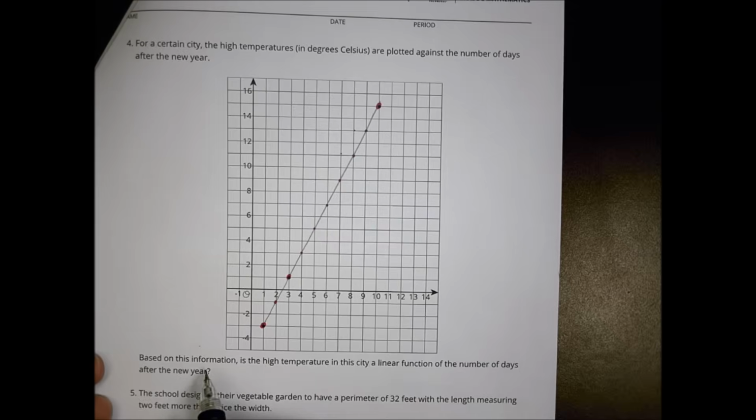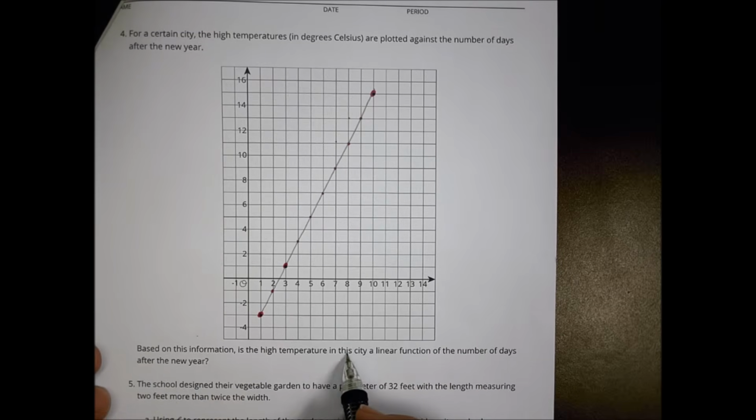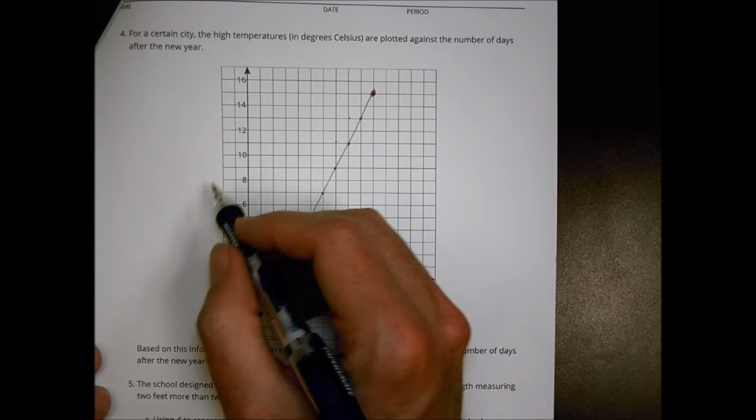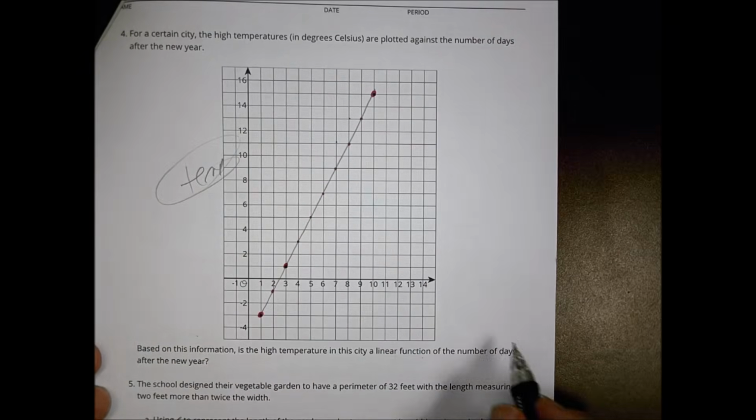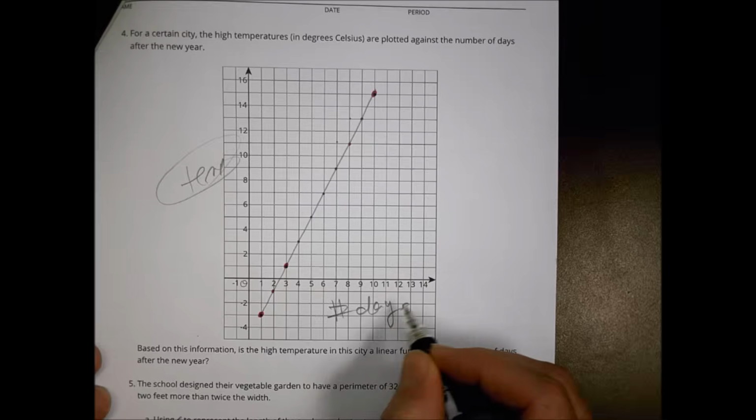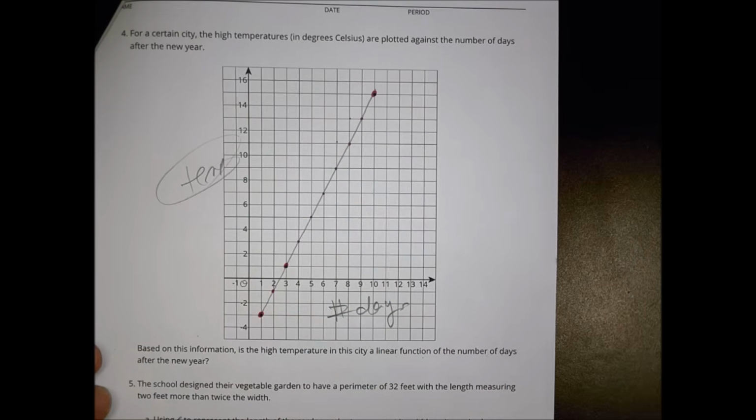Based on this information, is the high temperature in the city a linear function of the number of days? So days is here, temperature is there. Is that linear? We would say, in this case, yes, it is, and that's because each day increases by 2 degrees. Okay? And that's what we would say based upon the graph.